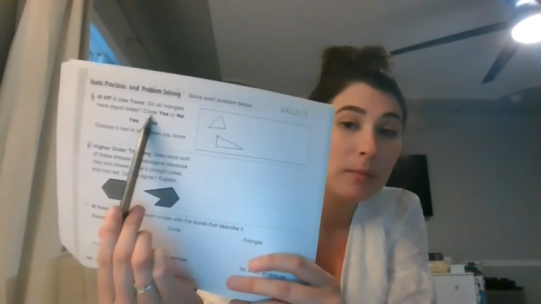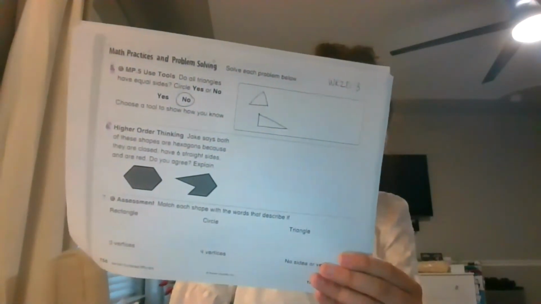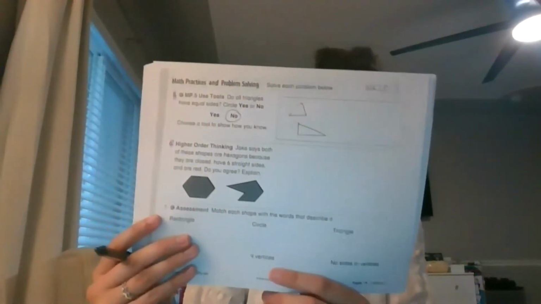So our answer would be no. Triangles do not all have equal sides. So we are going to go ahead and circle no. All right, we are moving on to number 6.